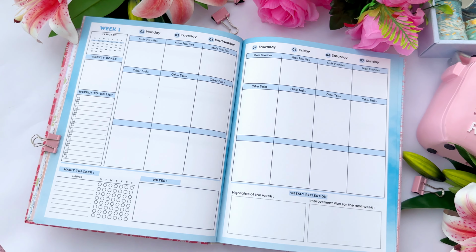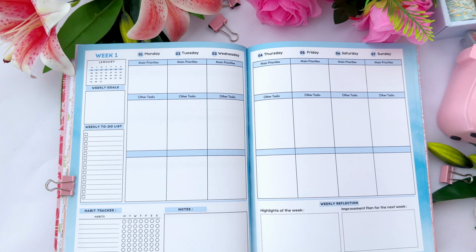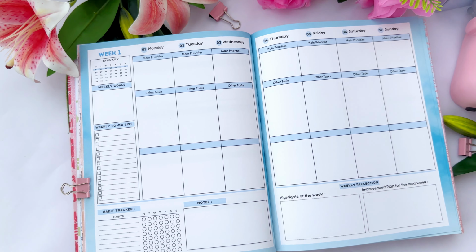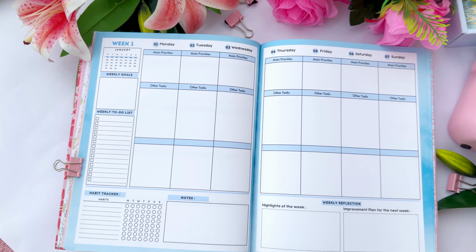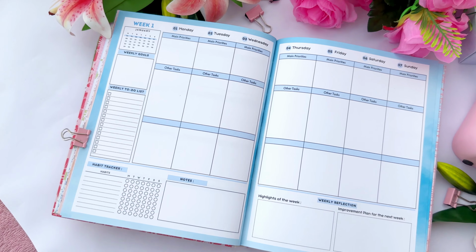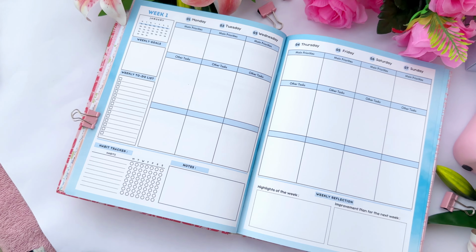And lastly, I have given a blank section here which you can use in multiple ways. Like if you want to plan your meals for every single day, you can write down your meal plan here. If you are a student, you don't need a meal planning section, so you can use this section to write down your study plan, or you can write down your homework or assignment here. So based on your lifestyle, you can choose to use this section in whatever way you want to.